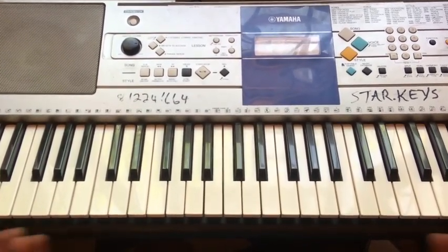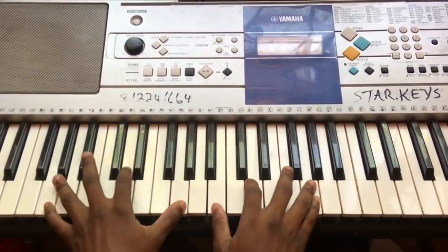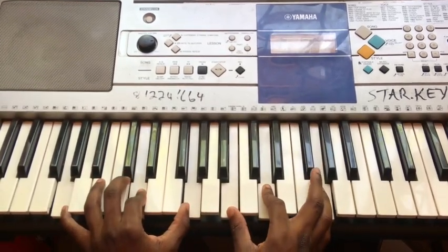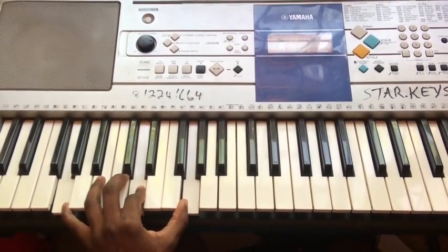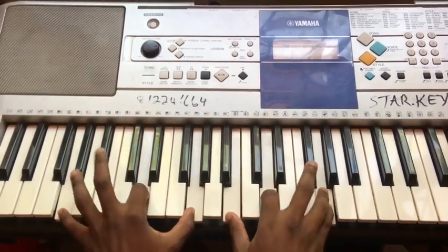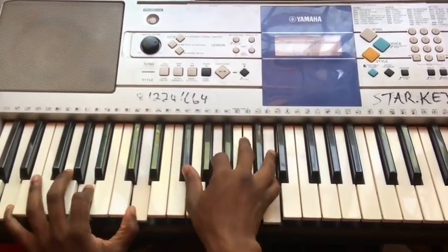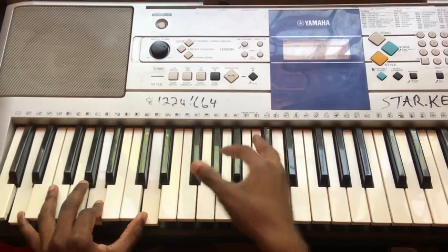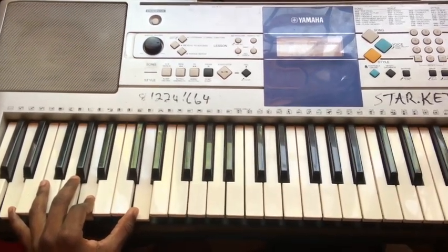Transposition is, let's say you have the song Amazing Grace, it's in the key of G, and now let's say the singer says, no, I want to sing it in D, it's too high for me. Then you have changed the key. That's transposing. That's called transposition.